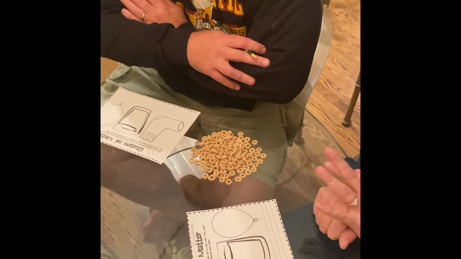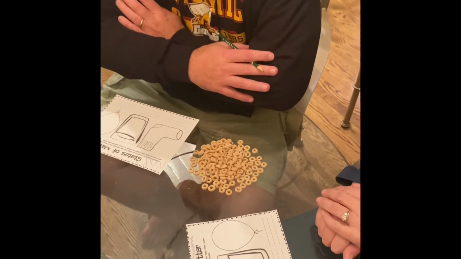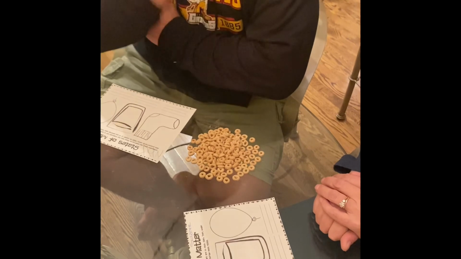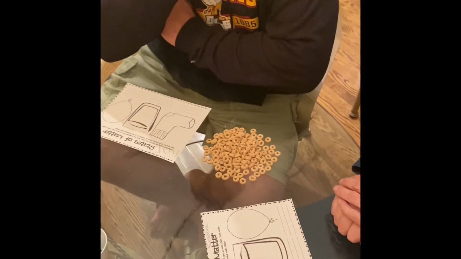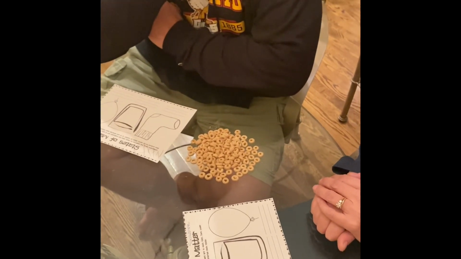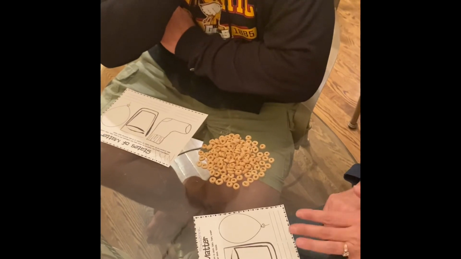Now, before we did our experiment, we talked about how the molecules were in each state of matter. On this worksheet, your Cheerios are going to act like your molecules. Please place them on the sock, the water, and the air-filled balloon as they would be placed in a solid, a liquid, and a gas.